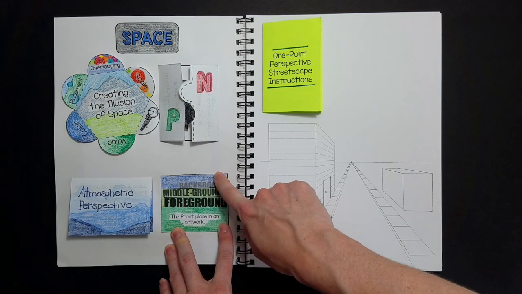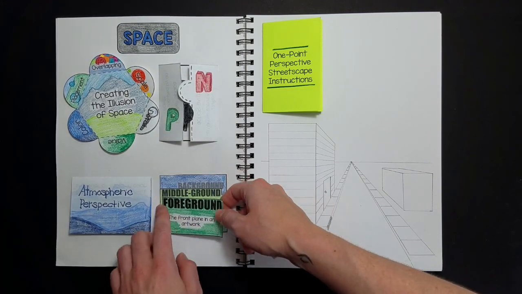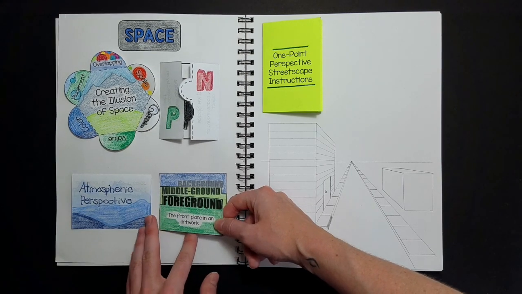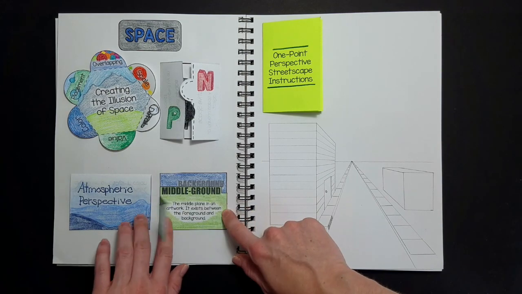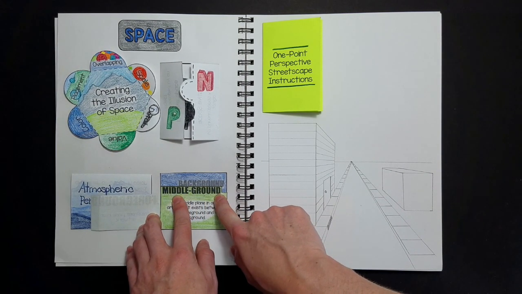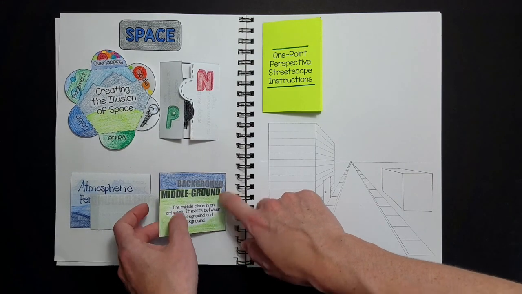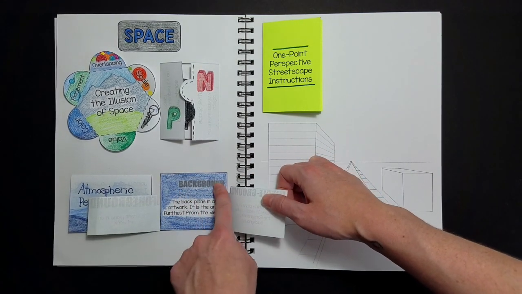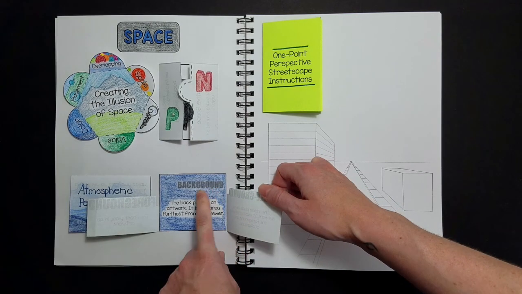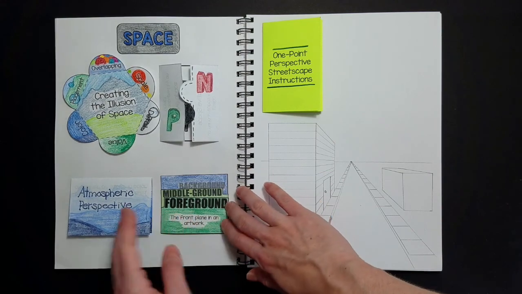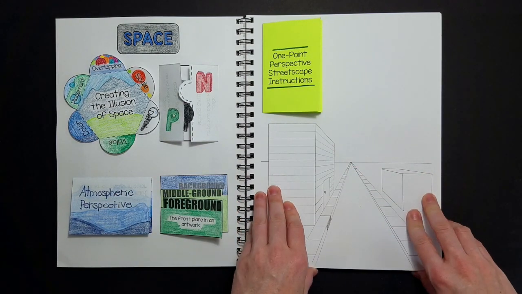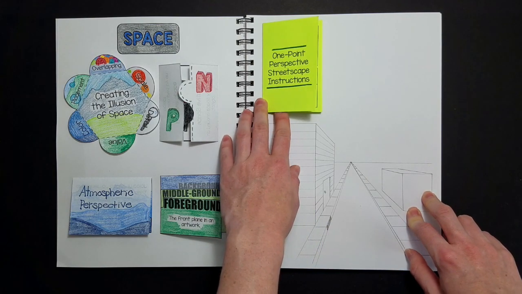So foreground, middle ground, background. So foreground, the title is really clear, it's really dark, it's crisp, like how things in the foreground would look. Then when you open that, you go to the middle ground. The middle ground title is a little bit lighter and a little bit blurrier. And then finally you open up that and you have the background. Background title is the lightest and the blurriest of all of them, so this is kind of demonstrating how atmospheric perspective actually works.